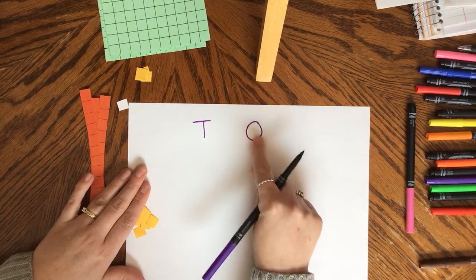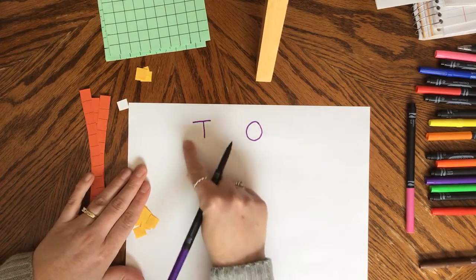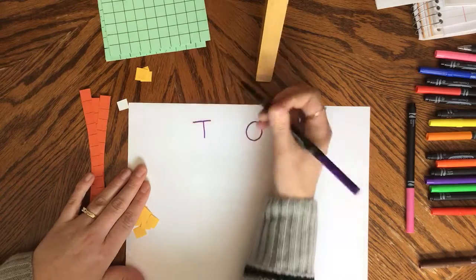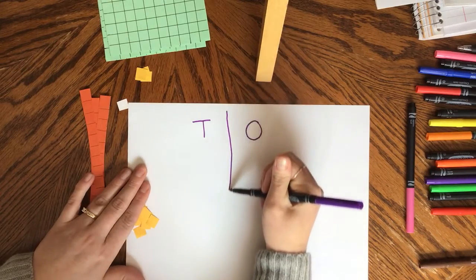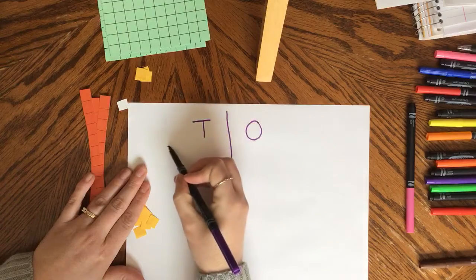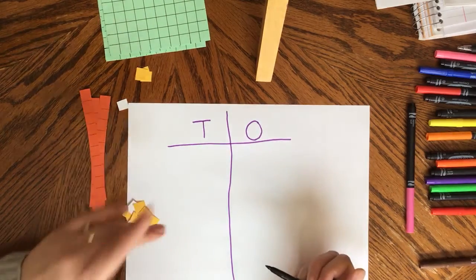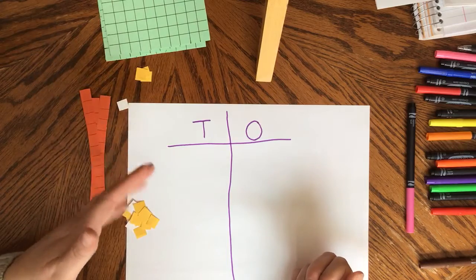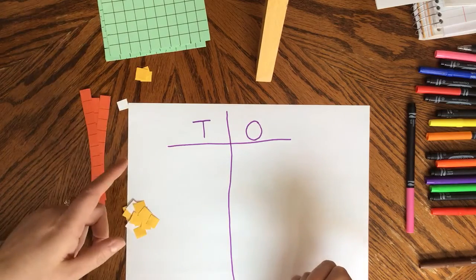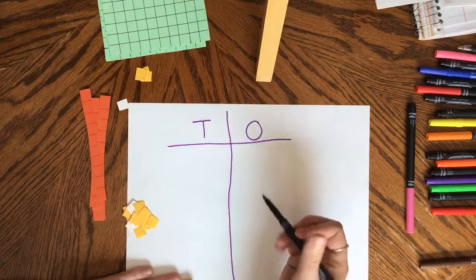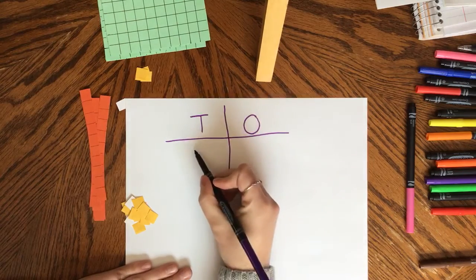Two is a word, ought is not a word, so the ones column is not over here. So if I separate this into tens and ones, I can practice building numbers. Now this will help us when we start using our tens and ones to do adding and subtracting, but that will be another video.